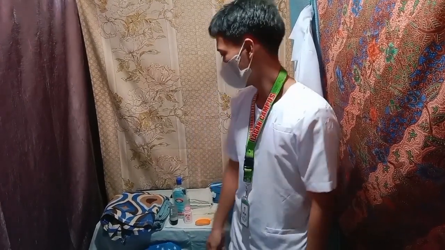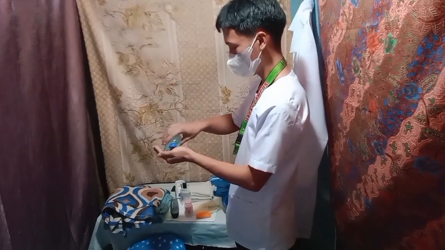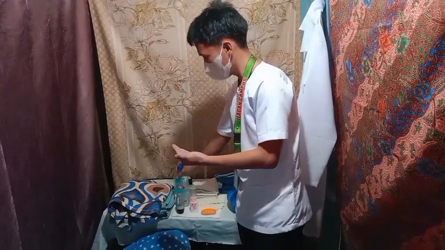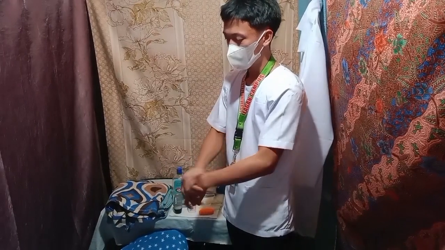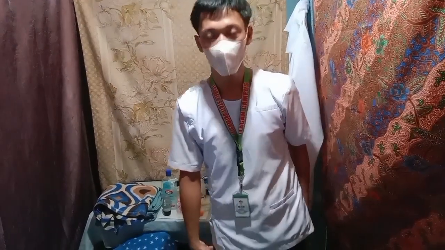So prior to the conduct of the procedure, we must do hand hygiene to avoid any possible contaminations and infections. Then identify the patient's identity, introduce myself to my patient, discuss the procedure with the patient, and assess the patient's ability to assist with the procedure.